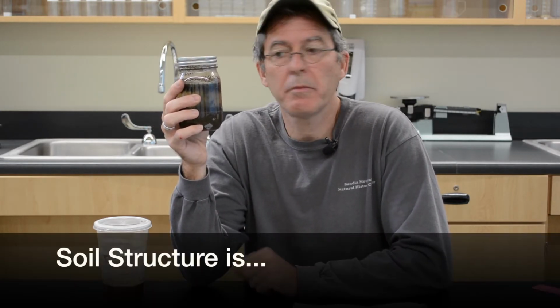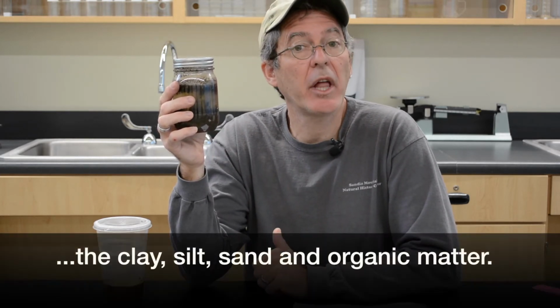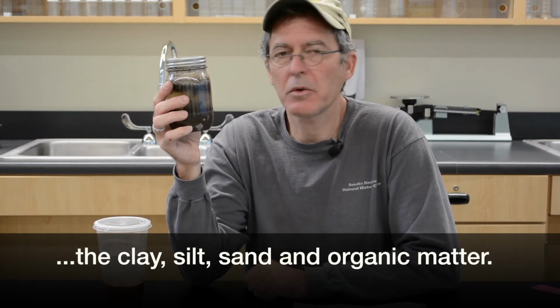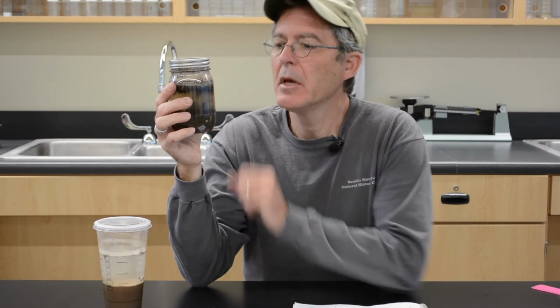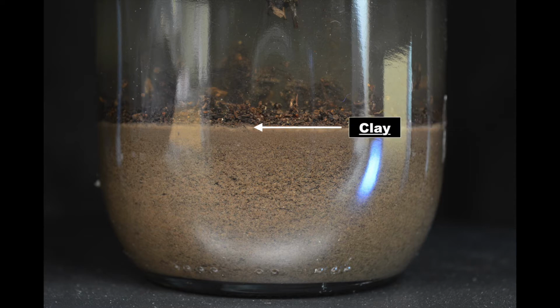What I'm going to describe to you is the soil structure of this sample. The soil structure is how much clay, silt, and sand, and other particles like that are in there. So of course we have, like I said, the organic matter and the water. I see a very thin layer. It's light colored. It's the lightest colored in this jar. That thin layer is clay.